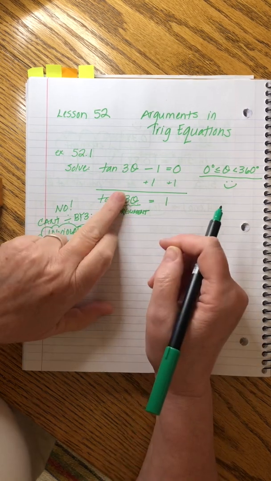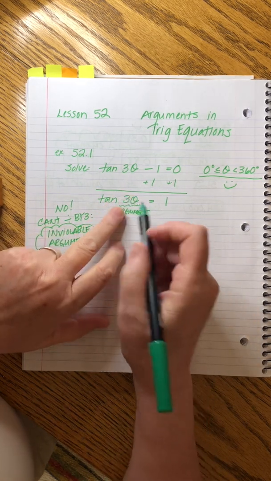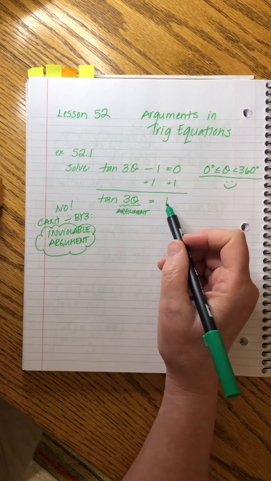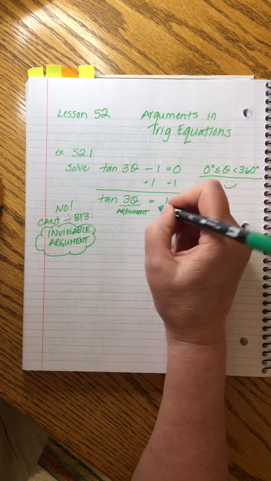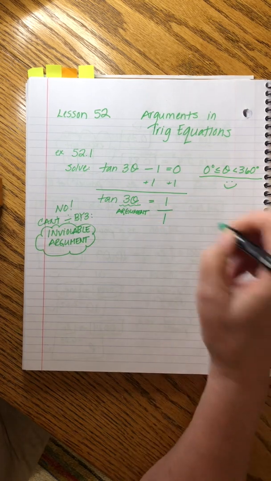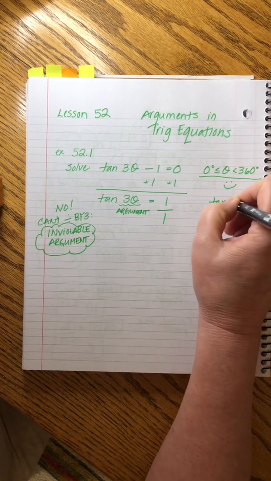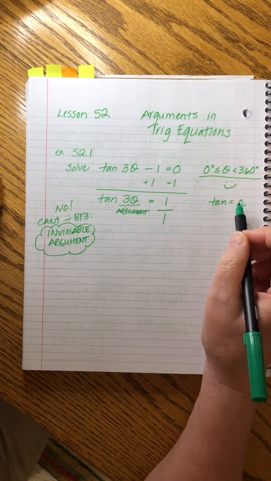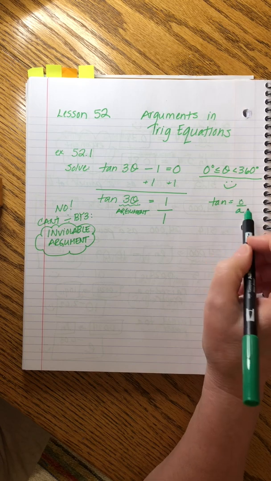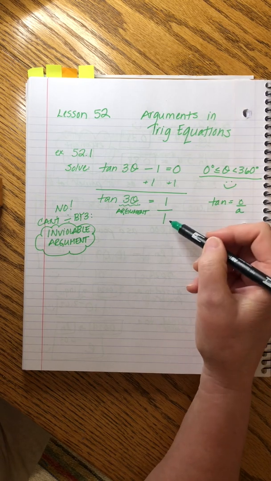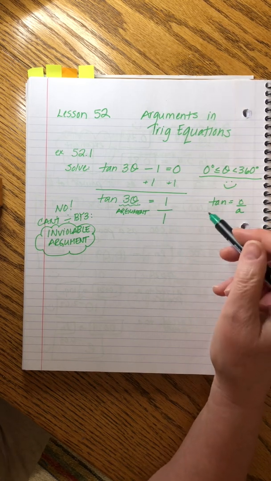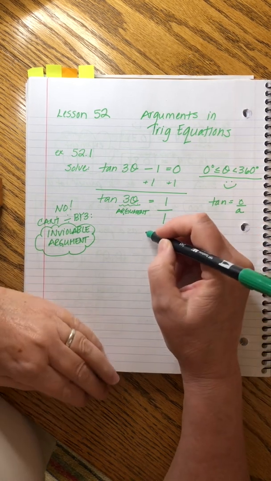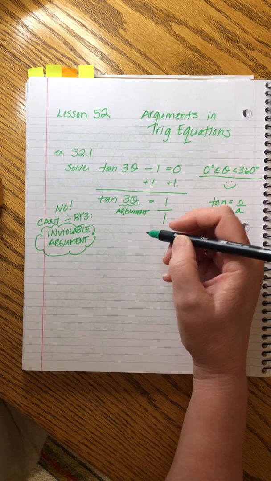So let's just kind of ignore the fact right now that that's a 3 times theta. And let's just say, okay, how would we find a tangent of 1? We can make it 1 over 1. We know that tangent is equal to opposite over adjacent, right? So is there a triangle we know of where the opposite and the adjacent are either both 1s or are the same? Aha, yes we do. Because that's what a 45-45-90 is all about, right?